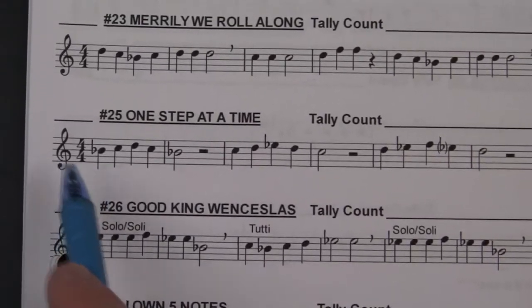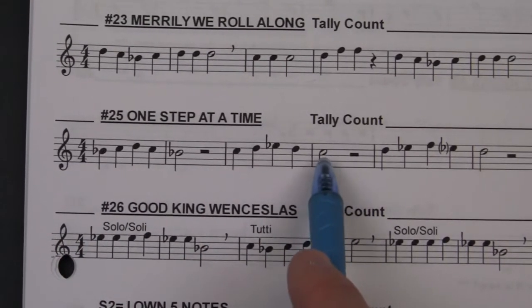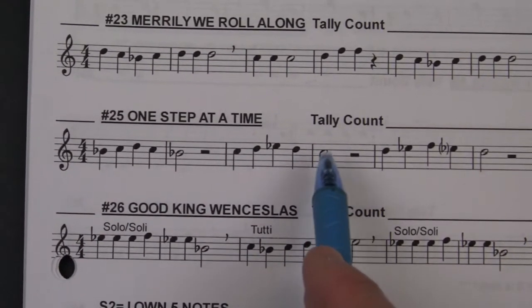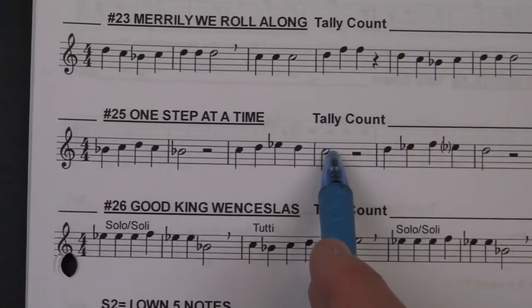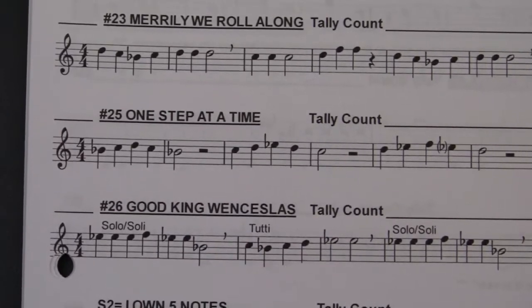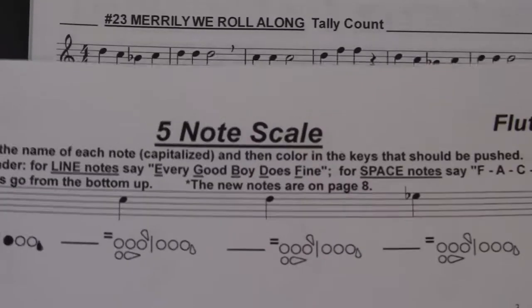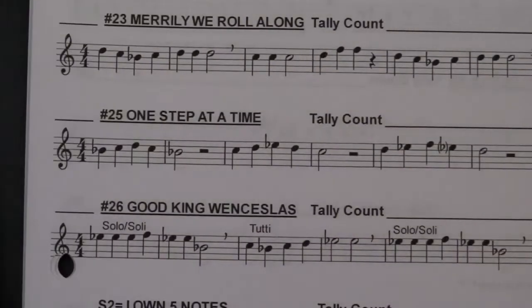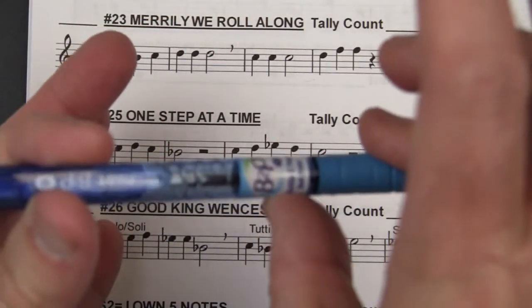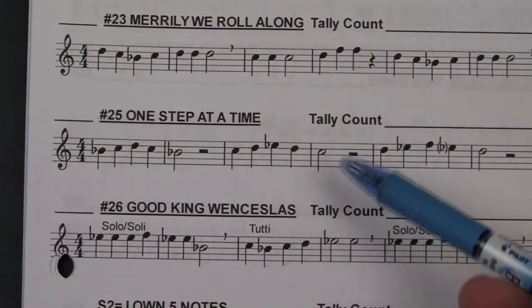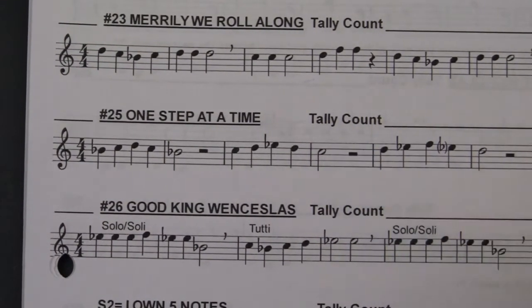So we see the treble clef, and so we say, is that a line or a space? That is a space note. For space notes in the treble clef, I go F, A, C, E. That is a C. Well, if you go back to your 5-note scale, you should know how to play a C, which in the flute's case is going to be a first finger and a pinky. One pinky should be for the C. So now I know the name of the note, and I know how to play it.